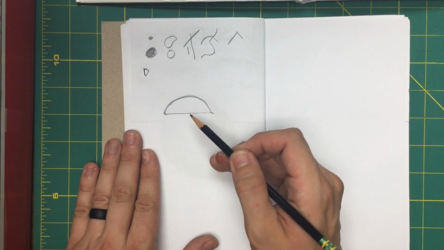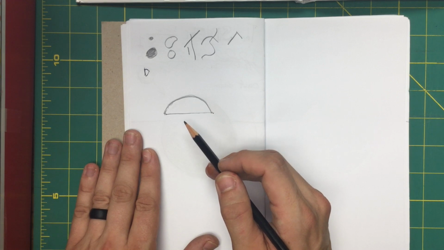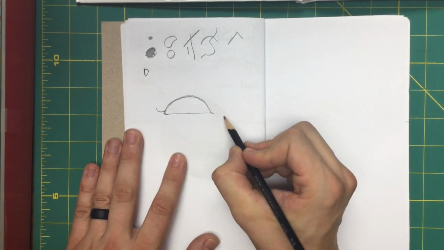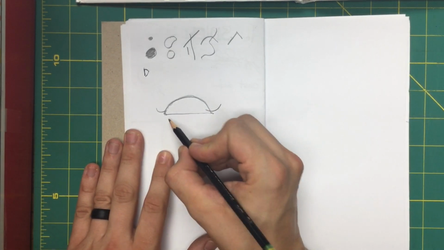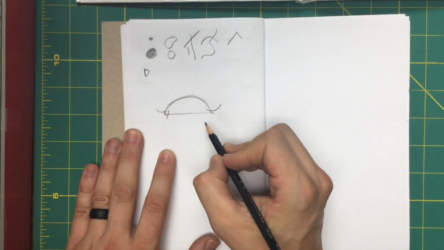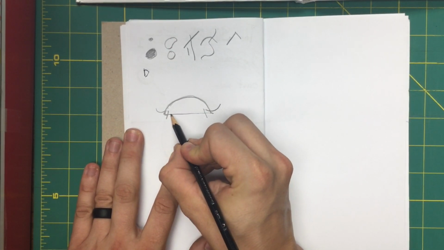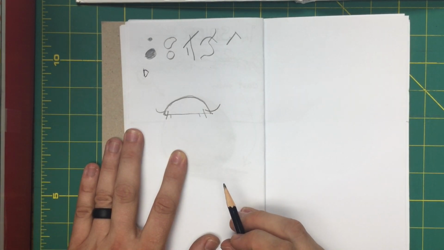Now that we have a D, we can give it some bent lines, one at the back and one at the front, and a few short straight lines. 1, 2, 3, 4. That's pretty close already to being a turtle.